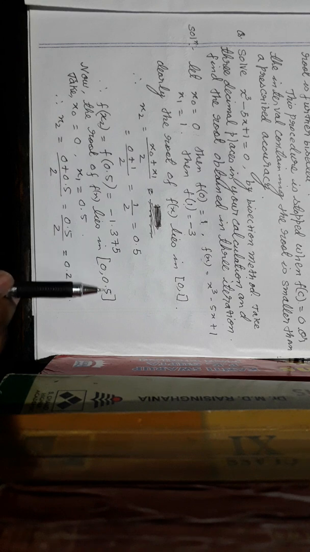So this is negative. Now this x2 will be replacing x1, because at x1 also we got negative. f of 0 is positive and f of 0.5 is negative, which means the root is lying between 0 and 0.5. So we'll take x0 as 0 and x1 as 0.5, and proceed in a similar manner. x2 will be 0 plus 0.5 by 2, which is 0.25.